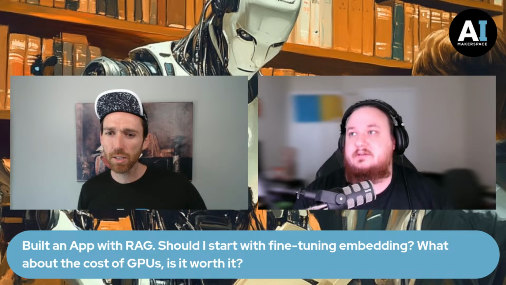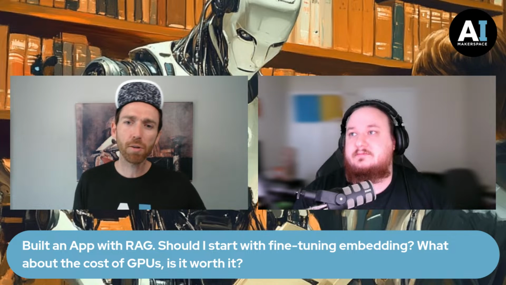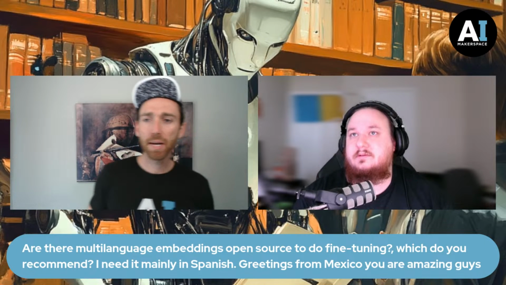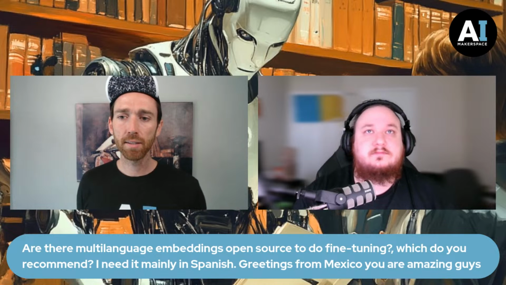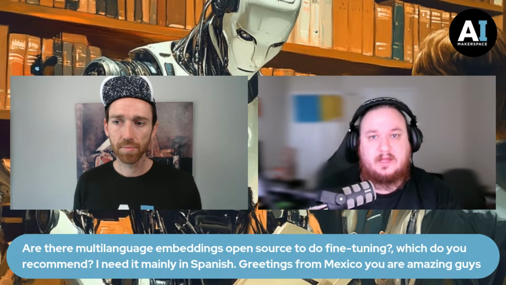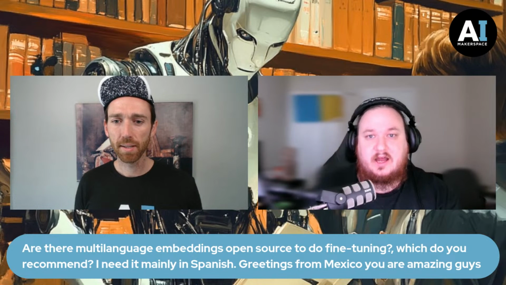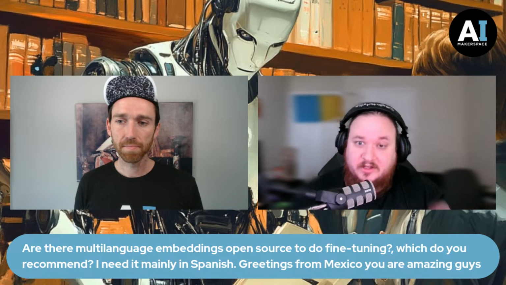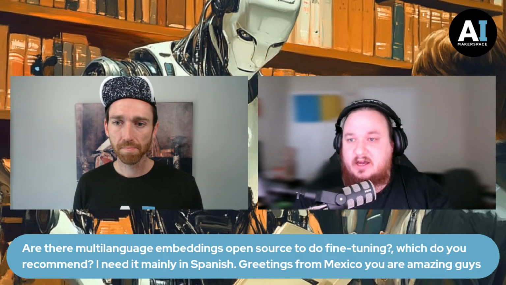Okay, can we rapid fire here real quick? Are there multilingual embeddings that we can do fine-tuning on? Yes. Do you have recommendations? Cohere has good multilingual embeddings as well.